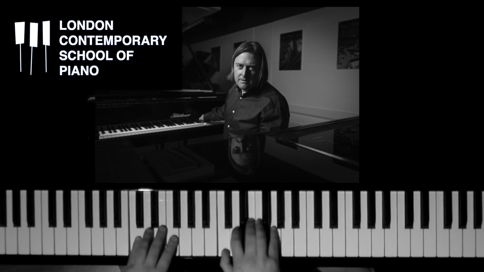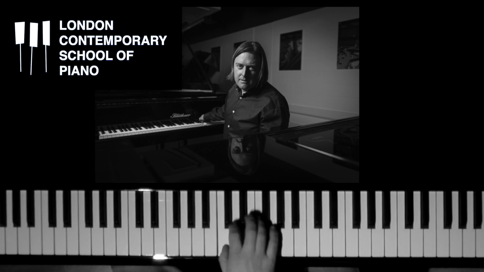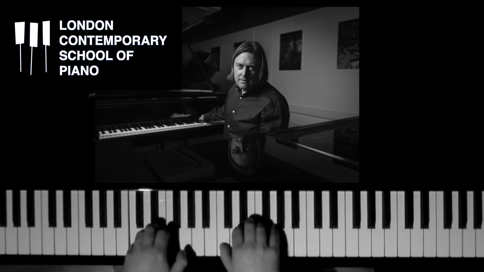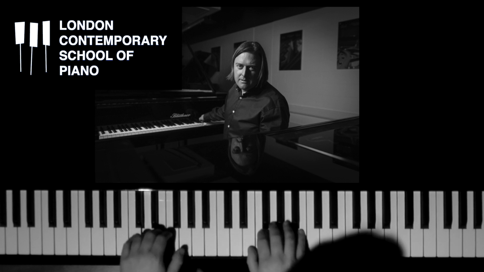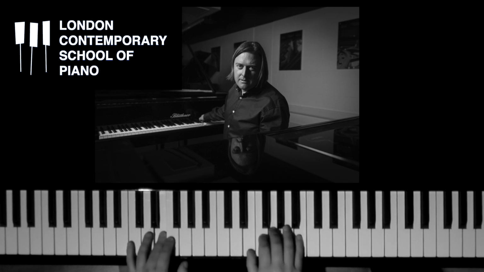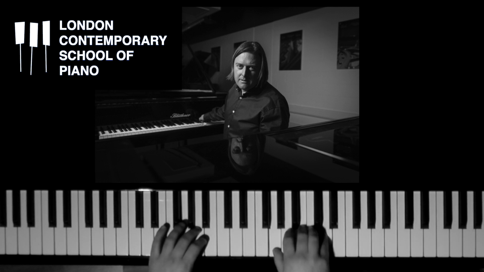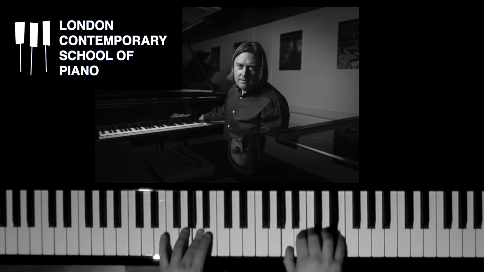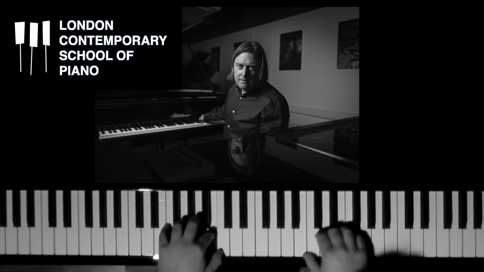C major, chord 1. We're going back to C major scale here. Back to the C major honeymoon. C major, chord 1. D minor, chord 2. E minor, chord 3. F major, chord 4. G major, chord 5. A minor, chord 6. B diminished, chord 7. And then C major, chord 1.